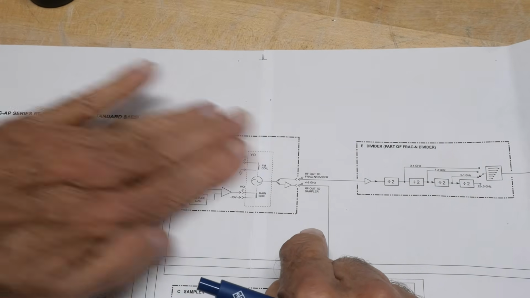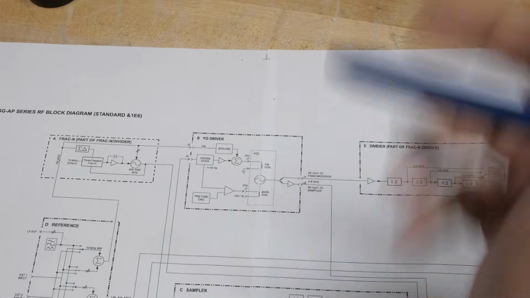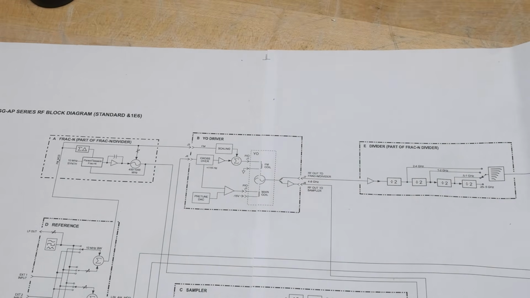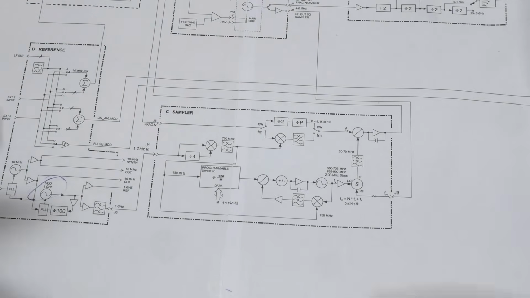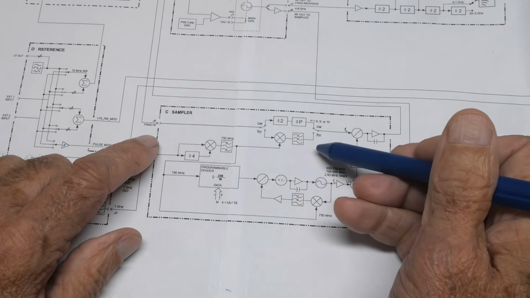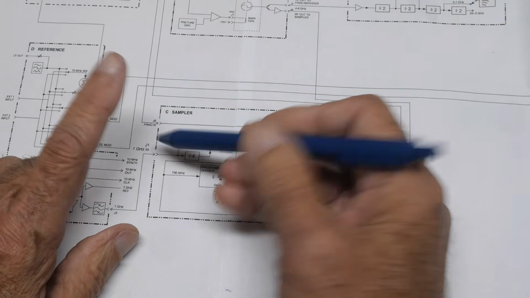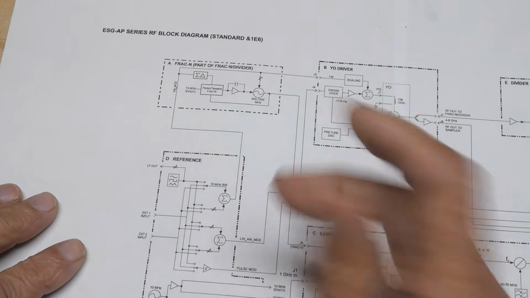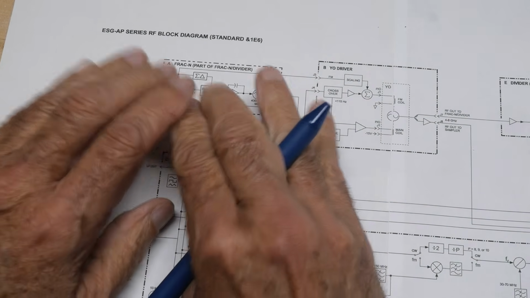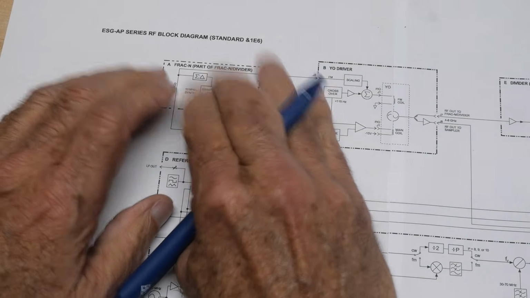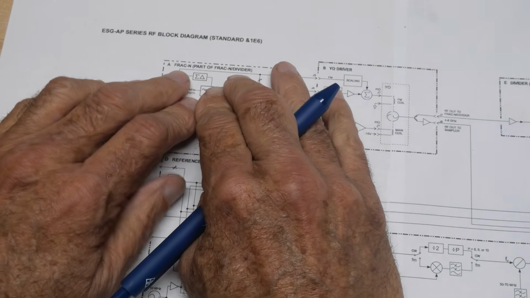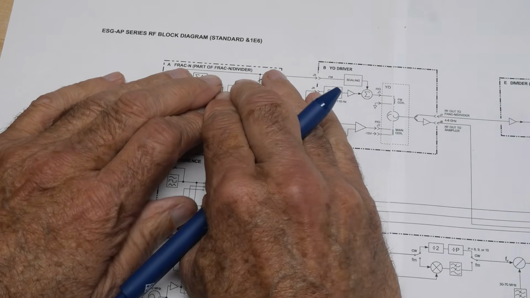So this block is easy to understand. It's just going to be some drive electronics and stuff. So really what we want to be focusing on is the sampler, which measures what we have and compares it to what we generate, and then the thing that we generate. So we're going to generate an accurate frequency with this thing called a fractional N divider, okay?